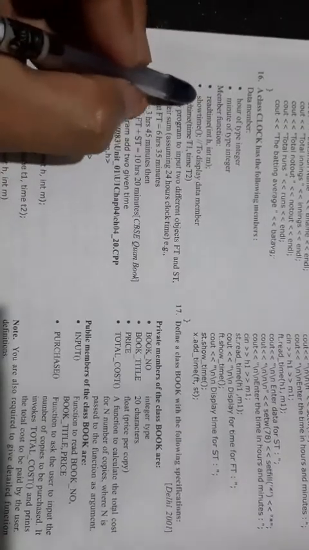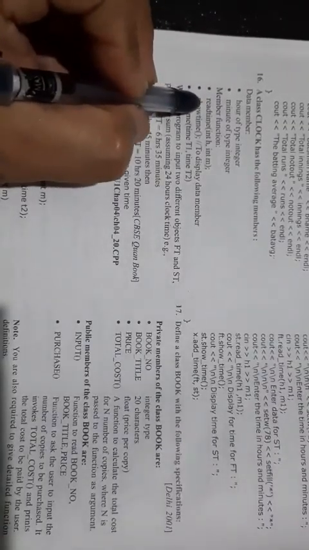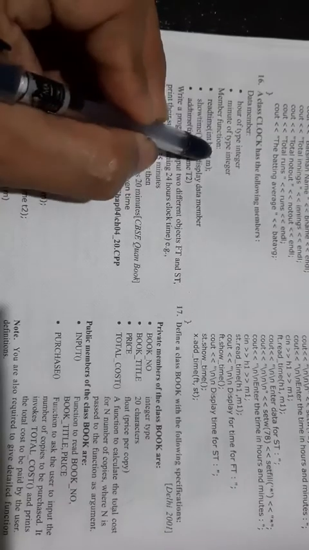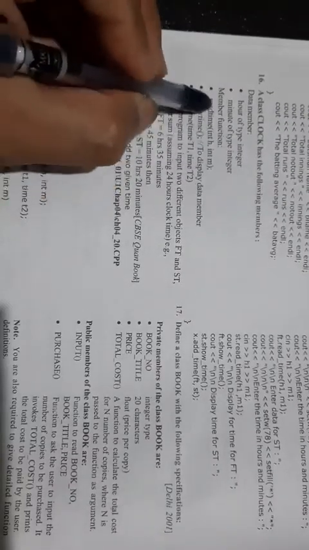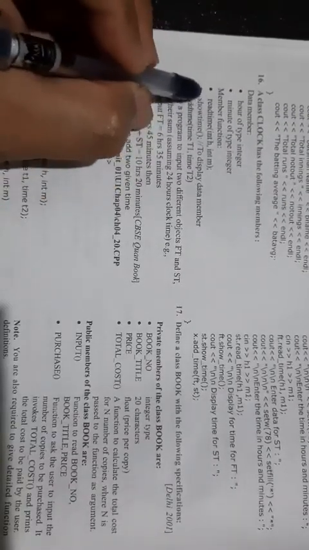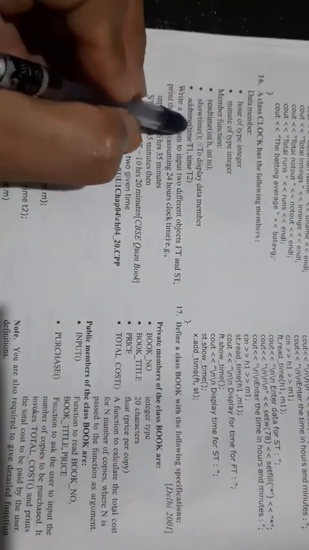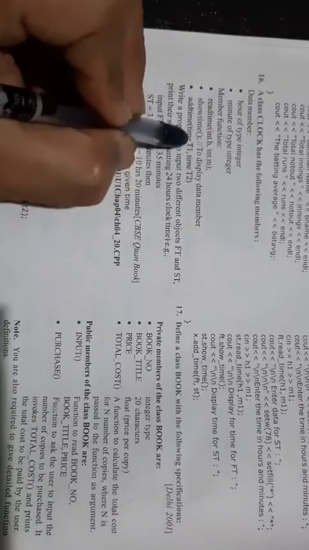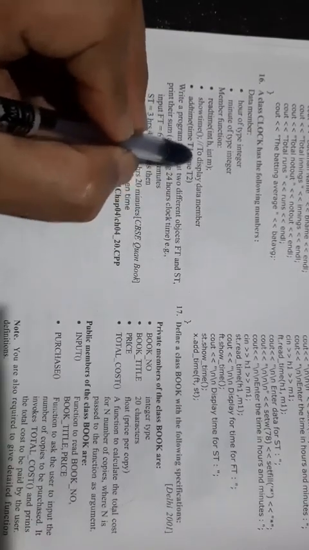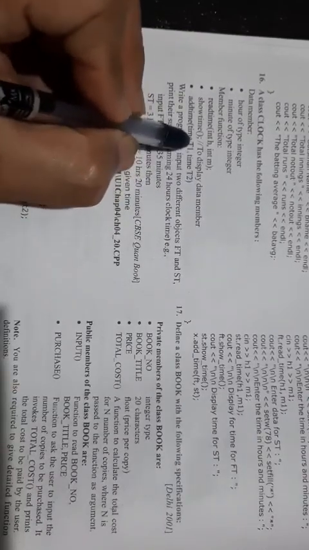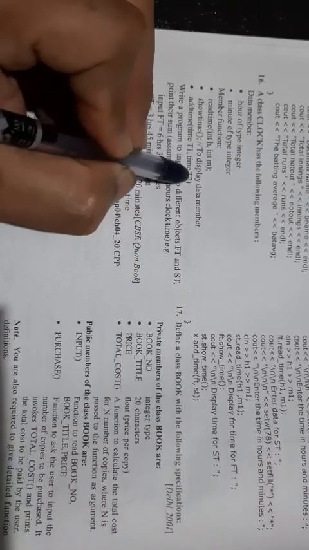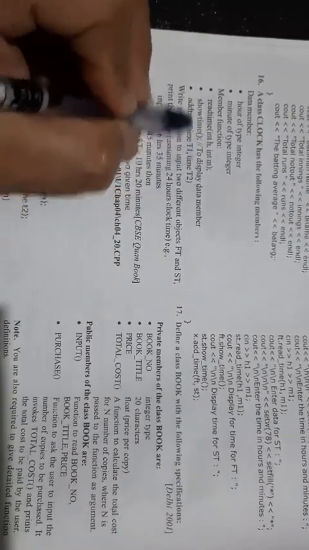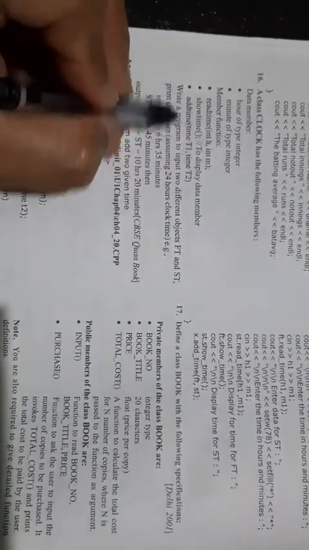The second part of the main function is show time. Whatever time has been entered, it will display, step by step. The next one is add time. This will pass two parameters, that is time t1 and time t2. This will add the new time. Now what this function is about is explained here.